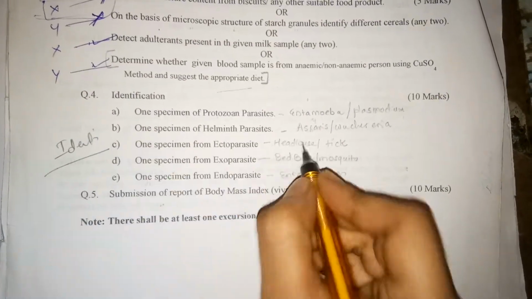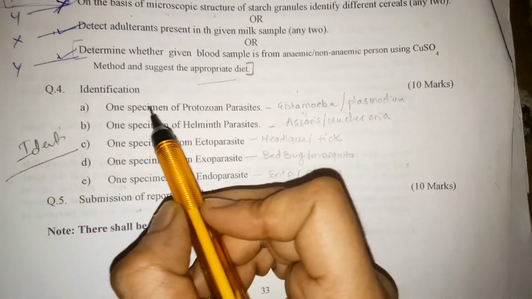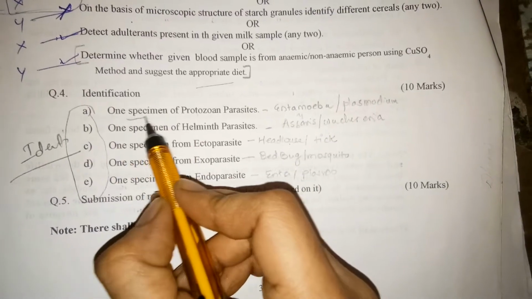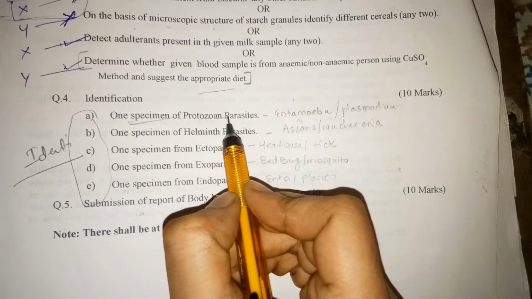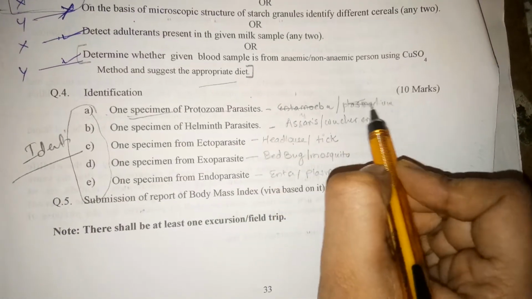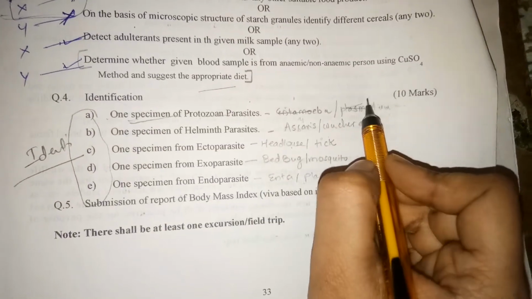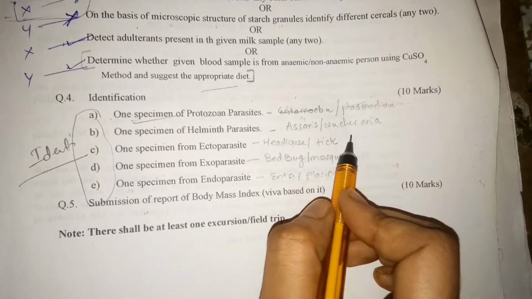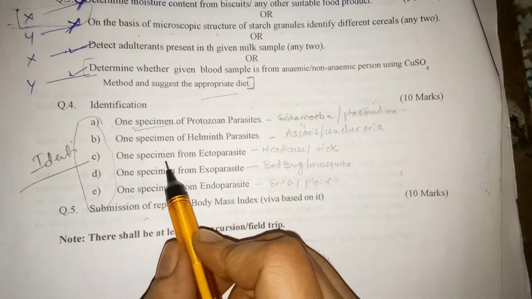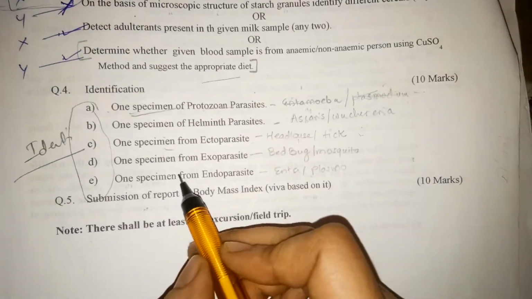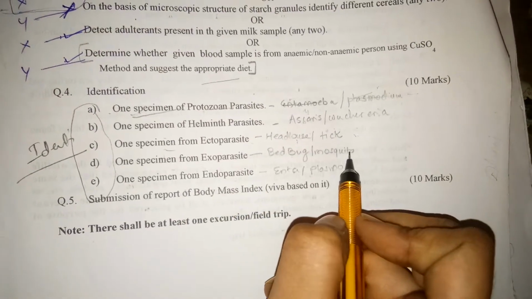Question number 4 is identification, which is very important and is for 10 marks. You will have 5 spots, A to E, and the first spot will be a protozoan. In A you will be shown a protozoan only, so it could be either Entamoeba or Plasmodium. One specimen will be a helminth parasite, Ascaris or Wuchereria, either one. Another will be an ectoparasite, either head louse or tick. Then an ectoparasite, bedbug or mosquito, one of them.